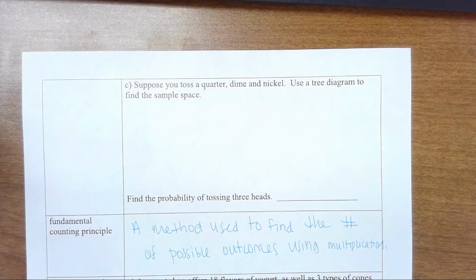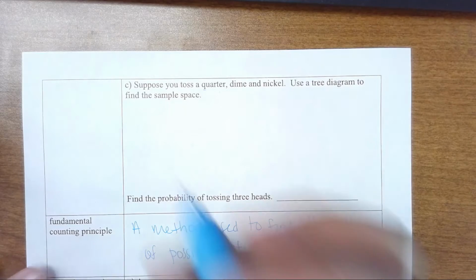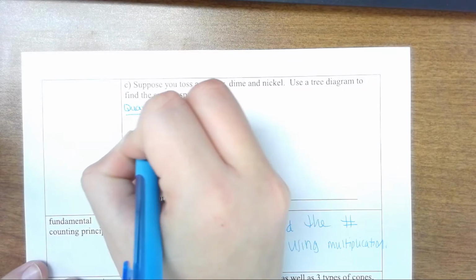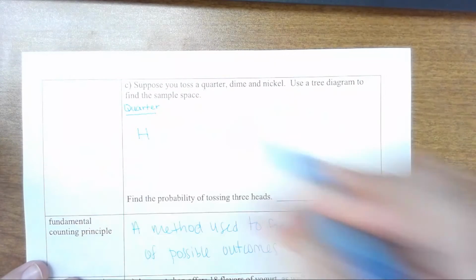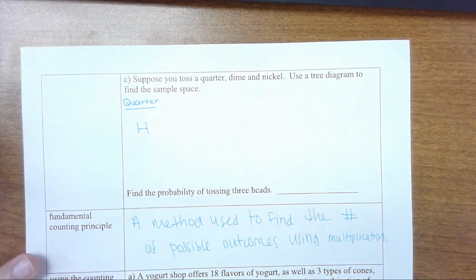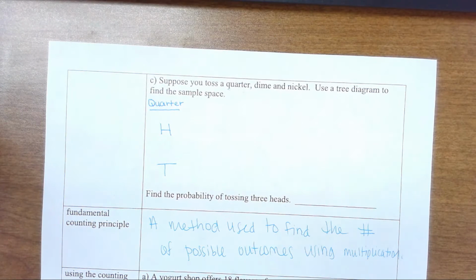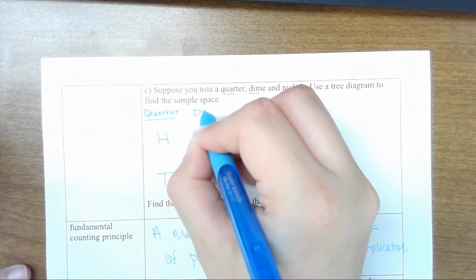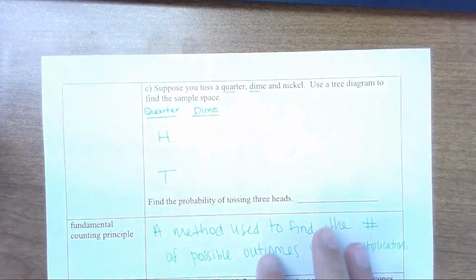So when you toss a quarter, a dime, or a nickel, what are the 2 different outcomes that could happen? Well, it can land on heads, or it can land on tails. So my first column is going to be talking about the quarter. So on a quarter, when I toss it, it can either land on heads, so I'm just going to use H for heads, or it can land on tails, so I'm going to use T for tails. Then we can move on to the dime. So in my second column, I'm going to be talking about the different options that can happen with a dime.